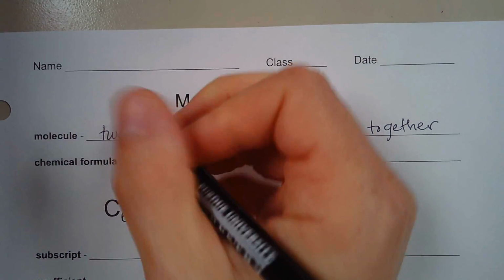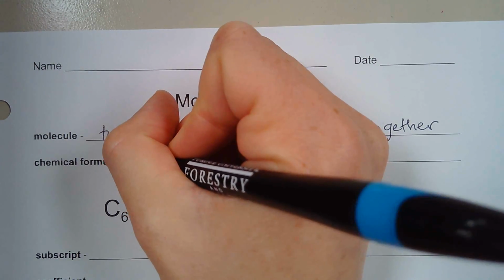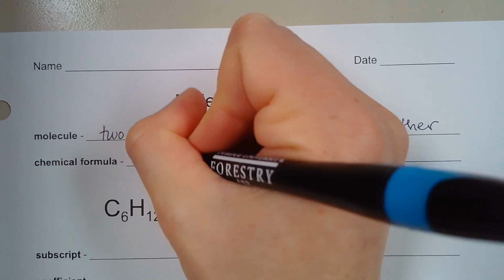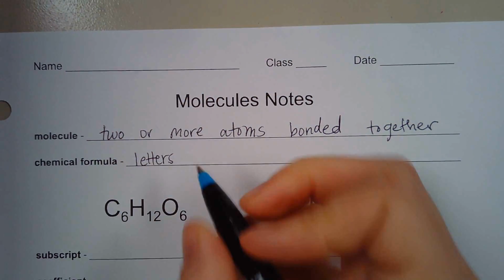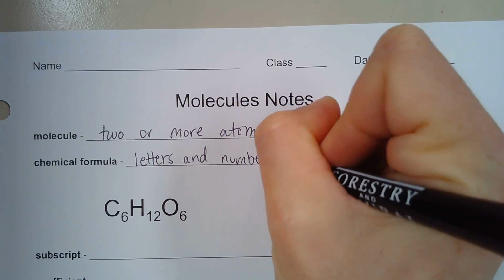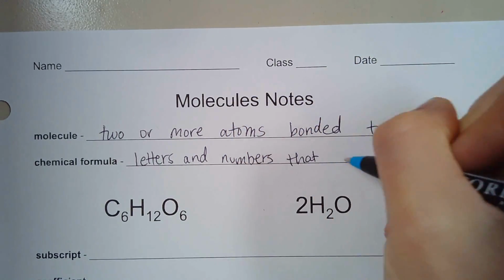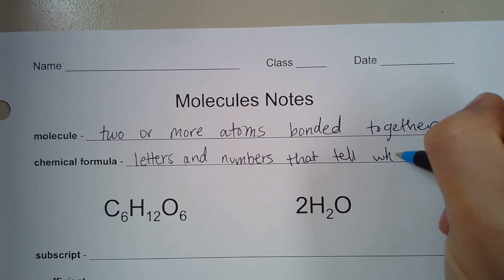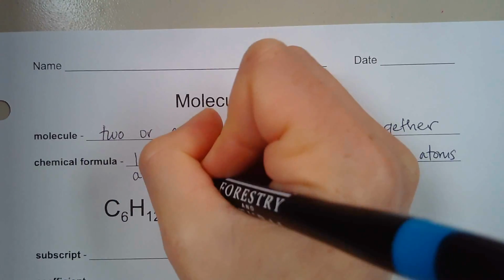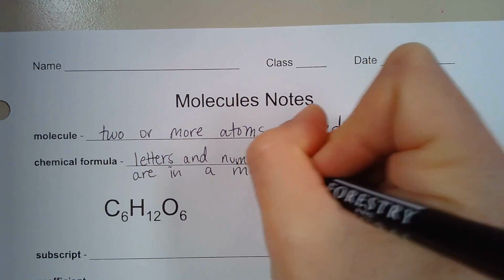The chemical formula is like the name of the molecule, and it is the letters, which represent the elements, and numbers that tell what atoms are in a molecule.